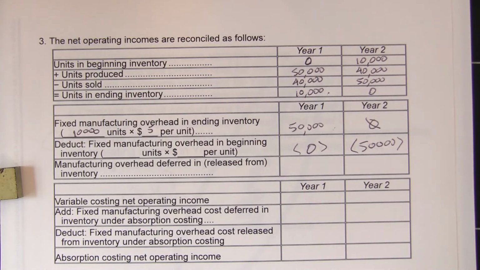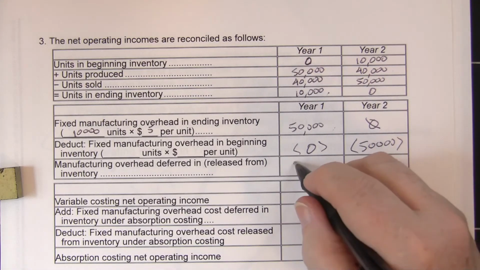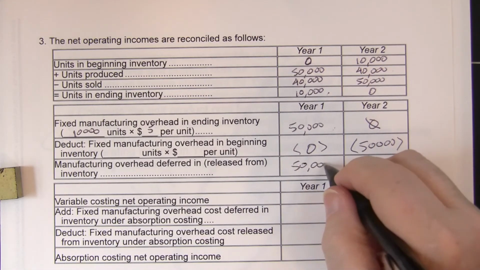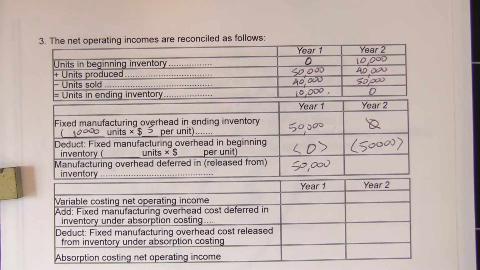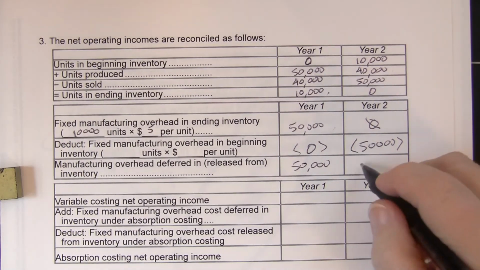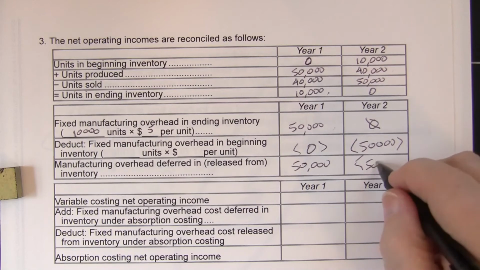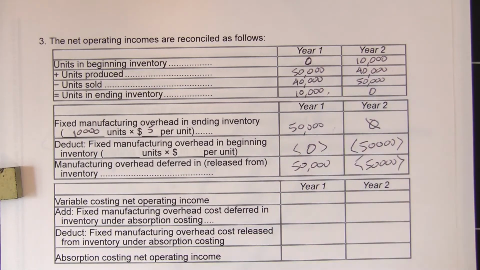So the total fixed manufacturing overhead that was deferred, we deferred 50,000 in year 1 because we had that stored in the ending inventory. But in year 2, we used it up, so it was gone.